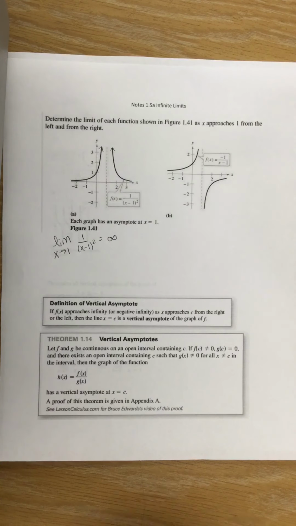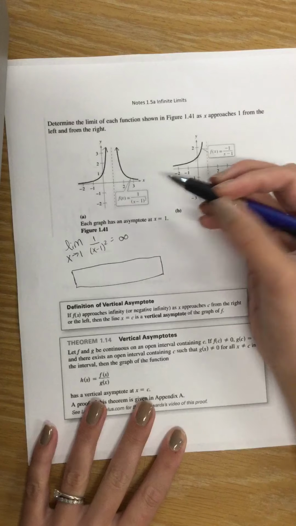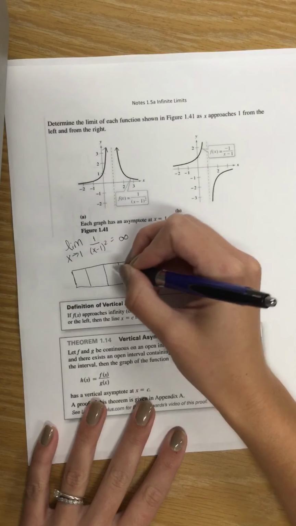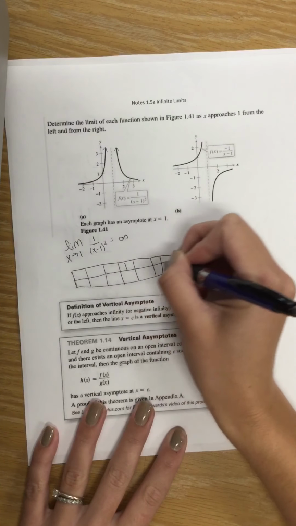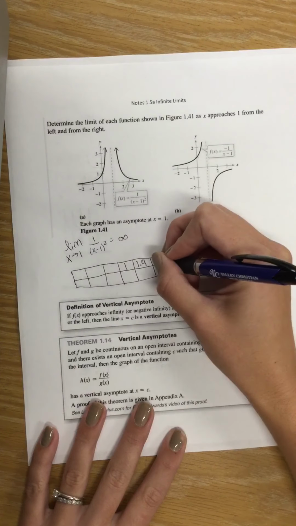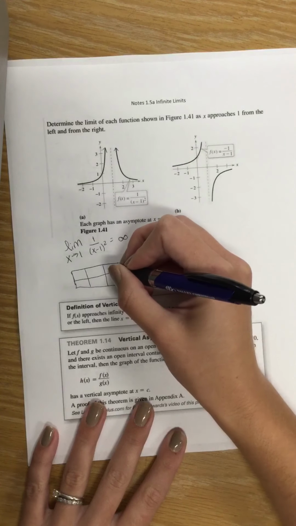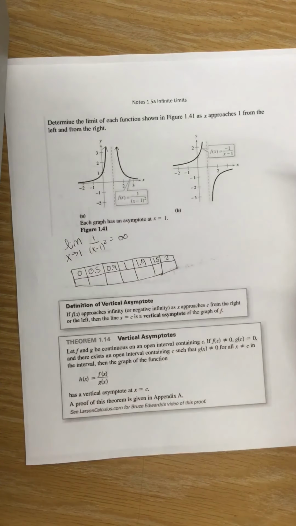We could check this too if we were to make a table to see what's going on here. If we're looking at what's happening on either side of 1, we put a 1 in the middle, and then let's do 1.9, 1.5, 2, and then maybe we'll do 0.9, 0.5, and 0.